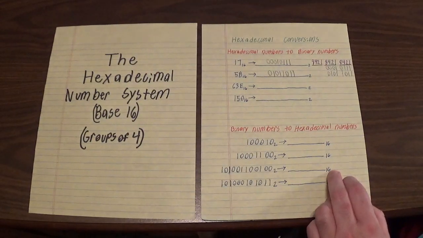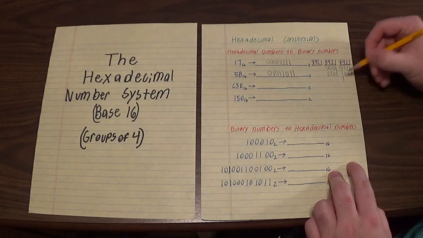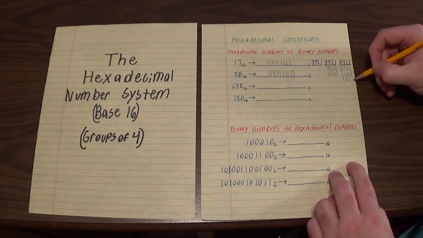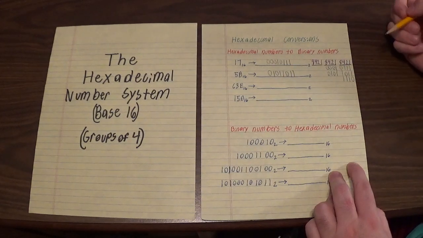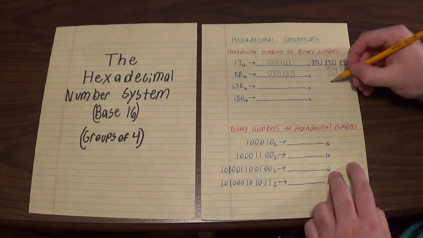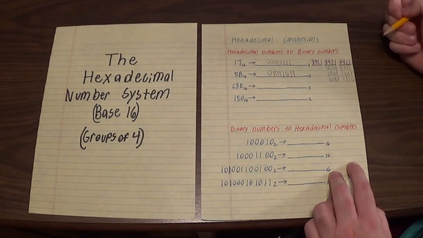So the next one I have C, 3E. So again, I have to remember what those numbers are. So E is 14. So I've got 8 and 4 is 12, and 2 more is 14. So 1, 1, 1, 0 is 14, which is E. Then 3, that's 0, 0, 1, 1. 2 and 1 is 3.